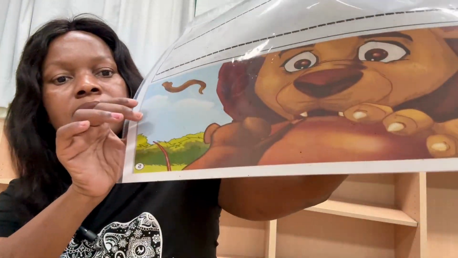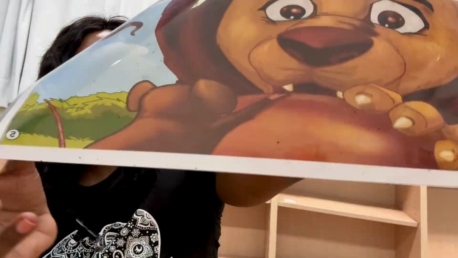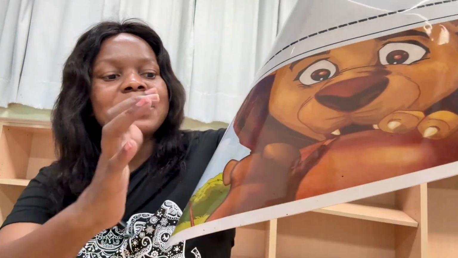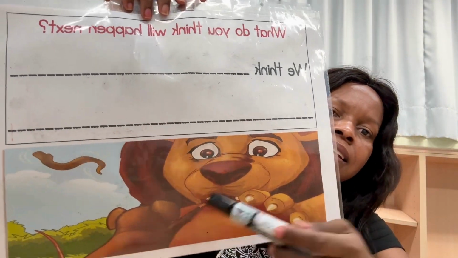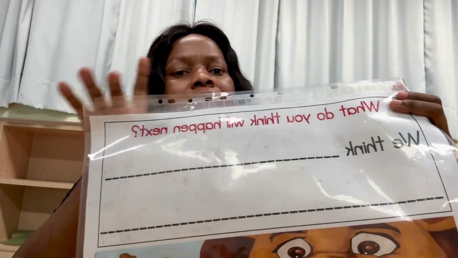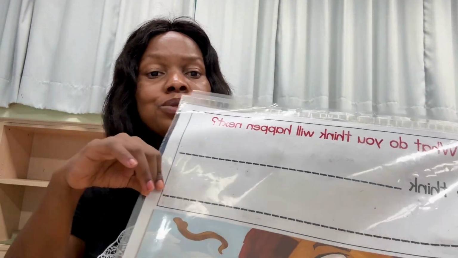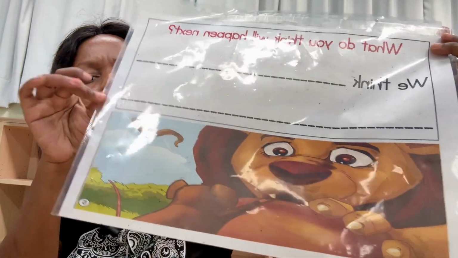Here we see the lion. You see the lion? And then we see the mouse, Tiny. And then there's a mango. And there's a snake. It looks like the lion is getting ready to eat the mango and Tiny. So the kids can sit down and try to come to a conclusion. What do they think will happen next?